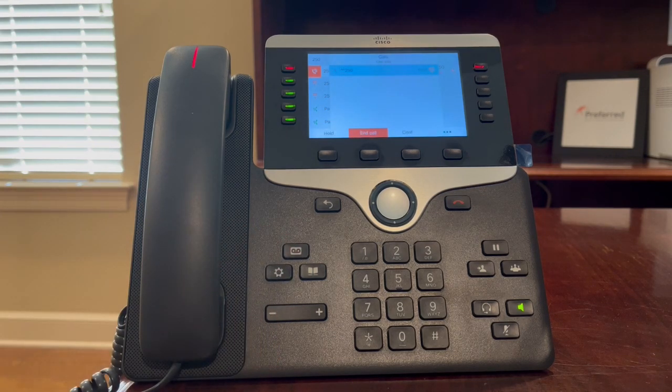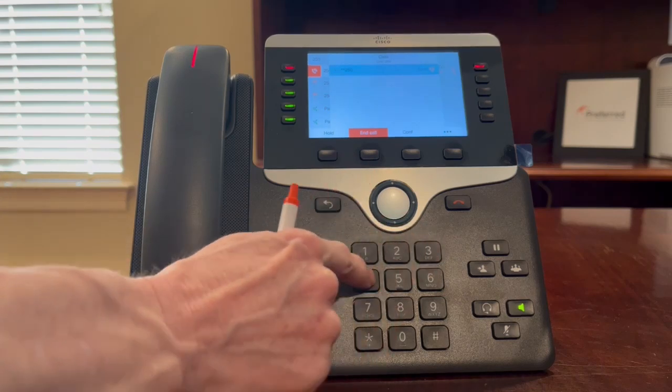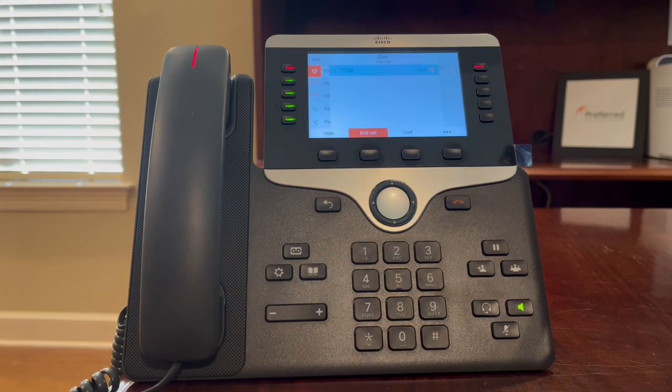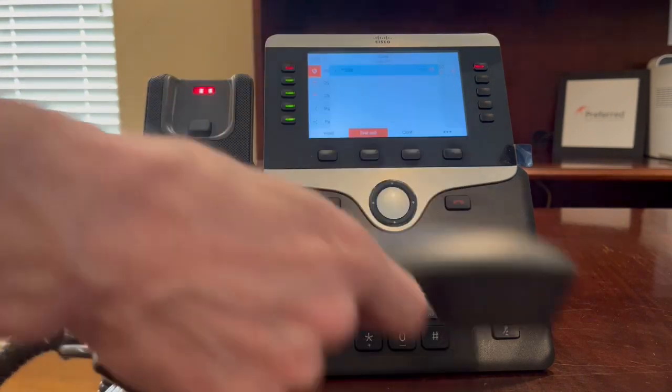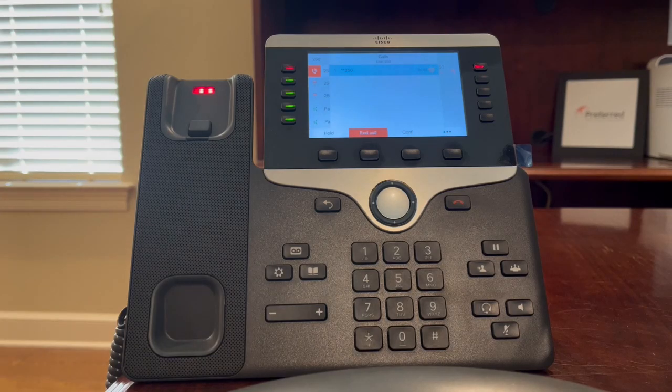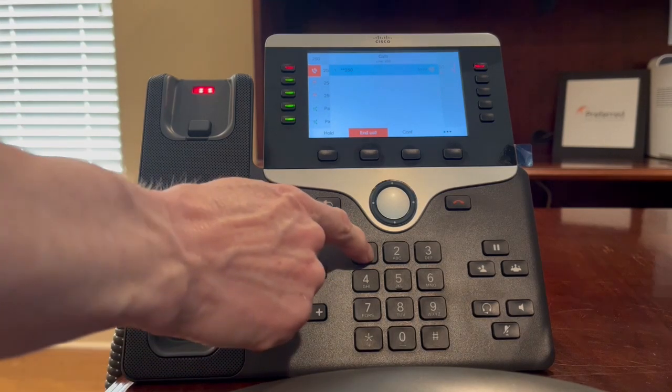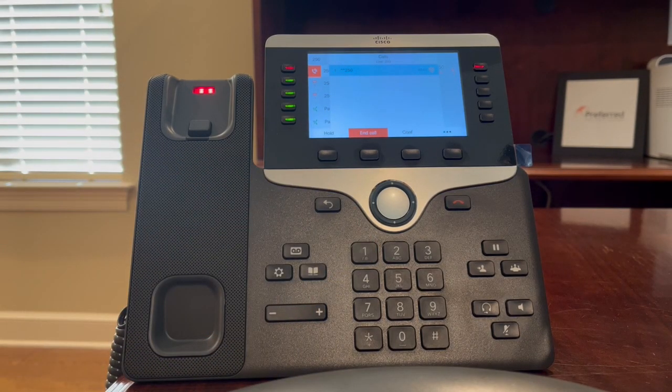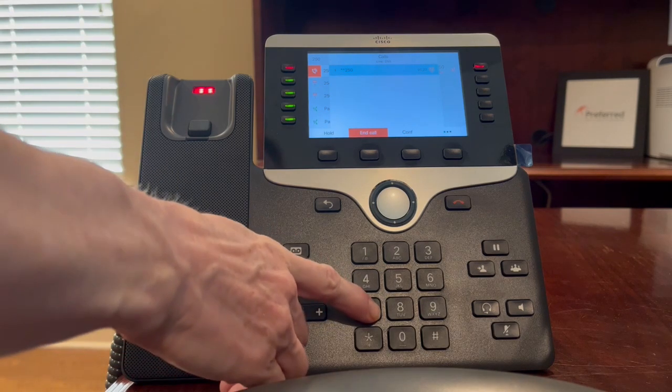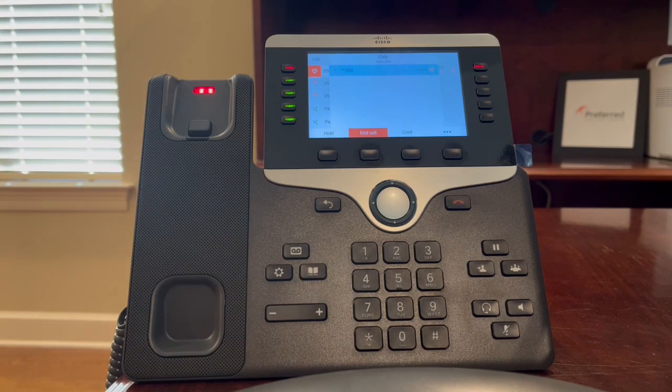If you've set it up already, you enter your password, and then the system will start telling you how many new messages you have, and you can touch 1 to listen to your new messages. You can touch 2 to listen to saved. And I'll put a little description of all the voicemail options on the screen here now. So when I'm listening to this message, I'm going to press 7 to delete.